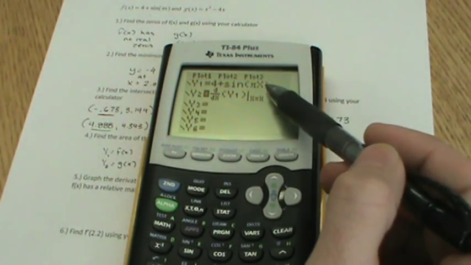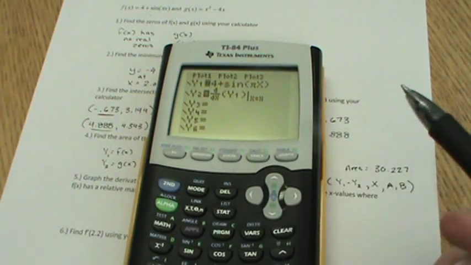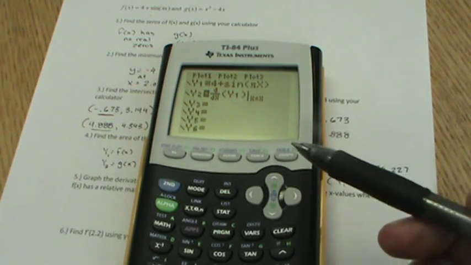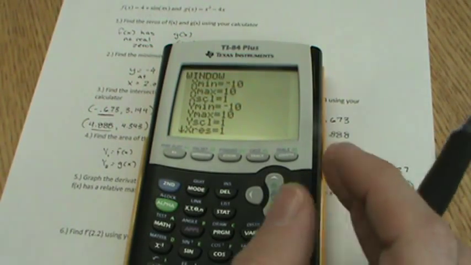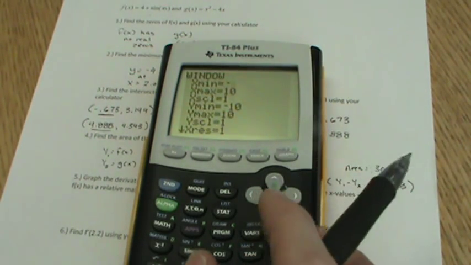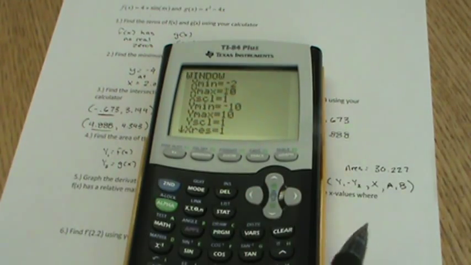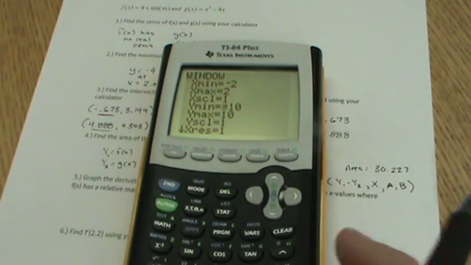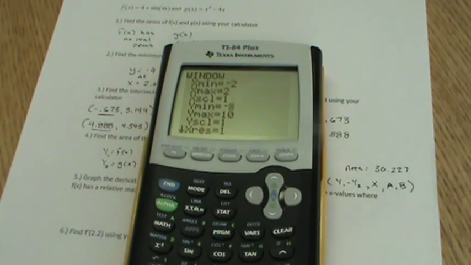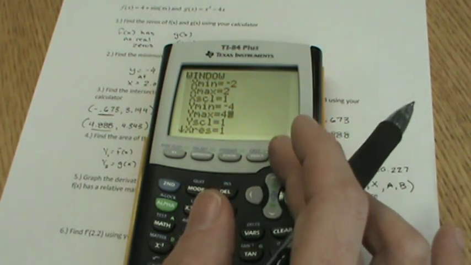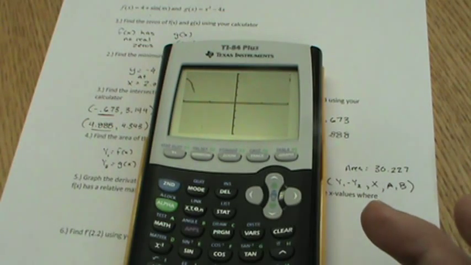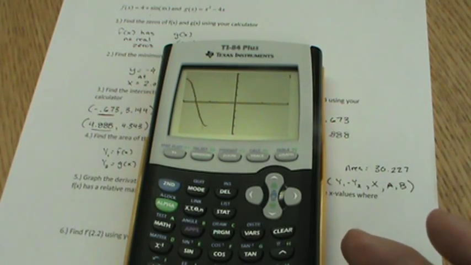Now you want to make sure you don't clear it, because if you clear it, then you don't have a y1 for it to take the derivative of. They also told me my window should be -2 to 2. So I'm going to change my x's to -2 to 2. And I really don't need my y min and max that high, so I'm going to drop that down to -4 to 4. Okay? And really you can just play with that. I'm going to go ahead and use that one, and I'm going to graph. And I'll get a much better look.